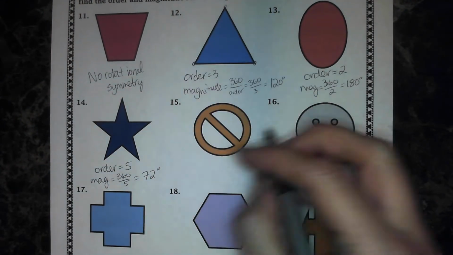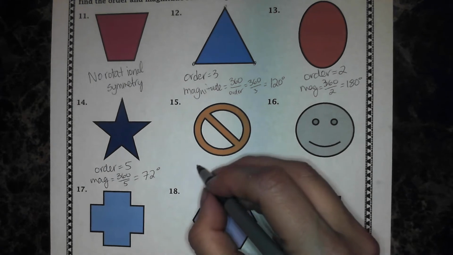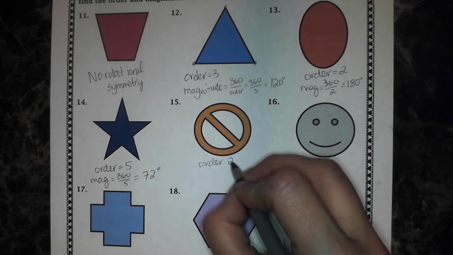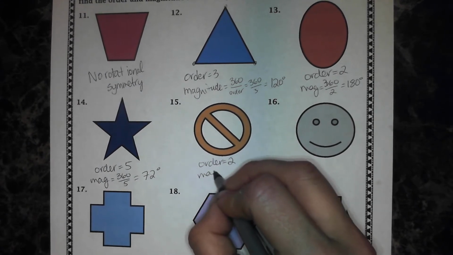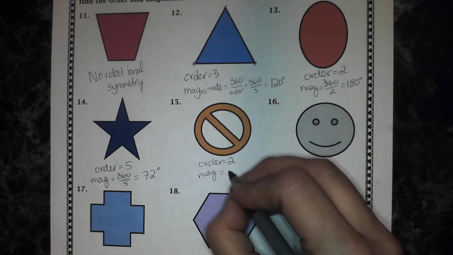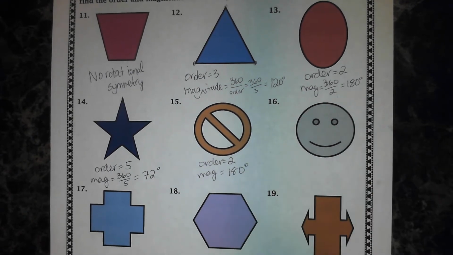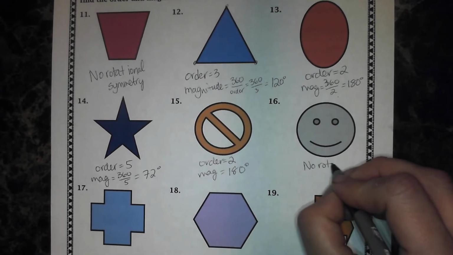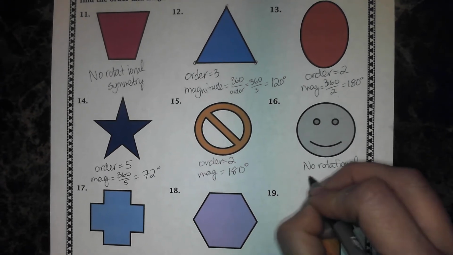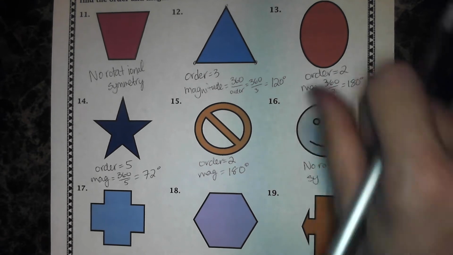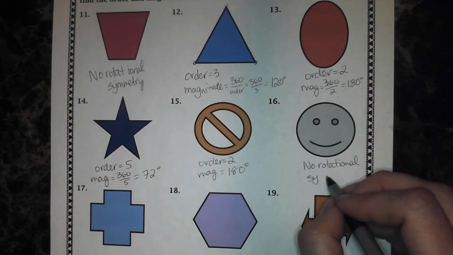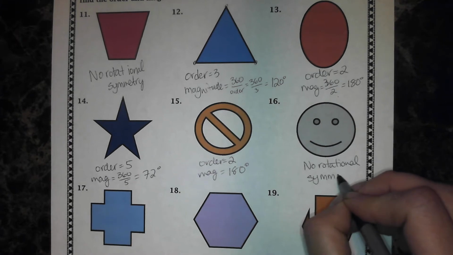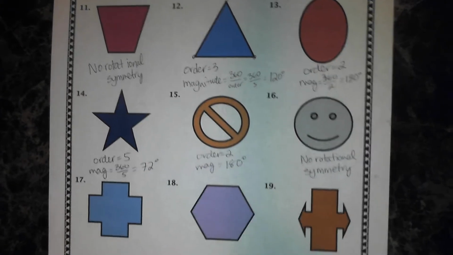And then this one is very similar to this one. It would have an order of 2 as well. And the magnitude would be 360 divided by 2, which is 180 degrees. This one would have no rotational symmetry. It wouldn't repeat itself until it got to the 360, so that means no rotational symmetry.